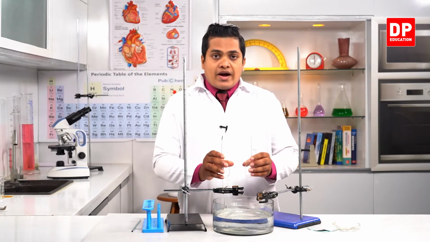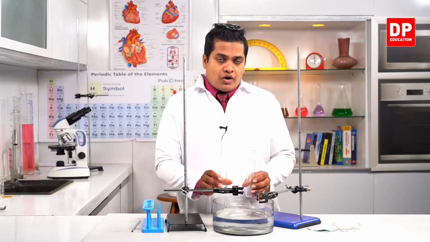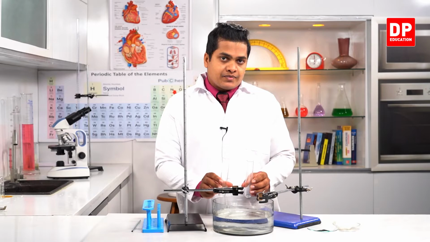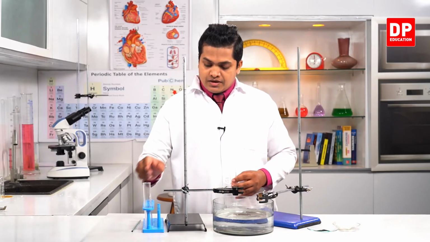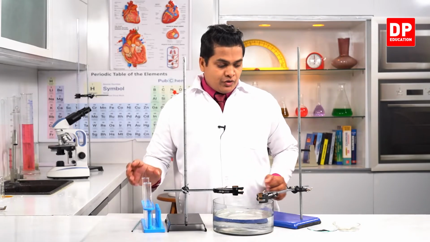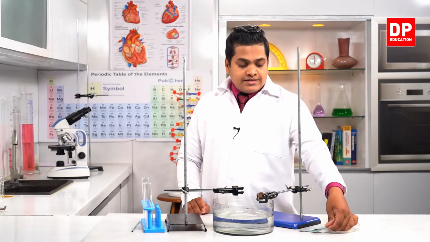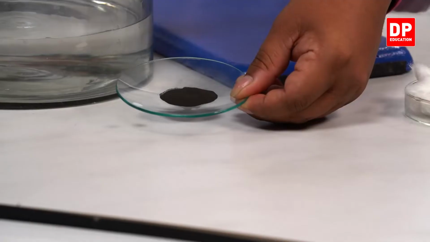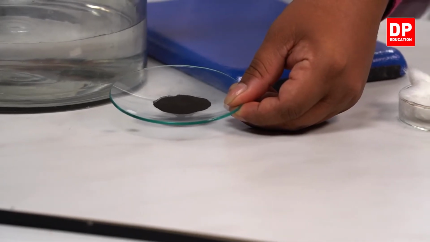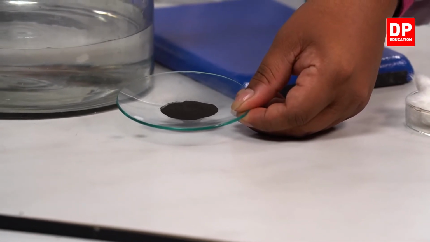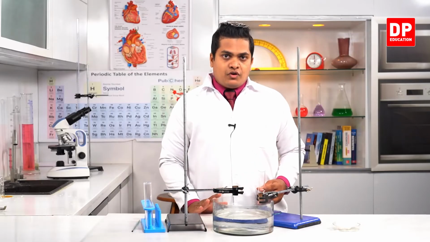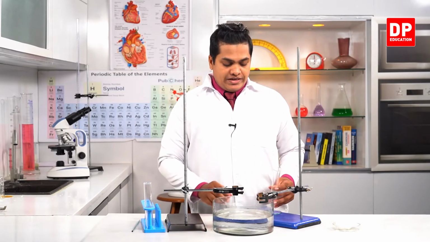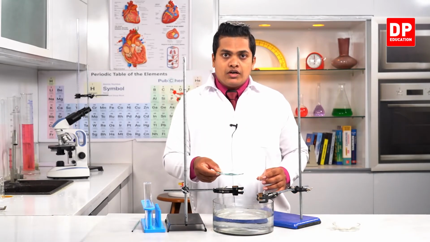So now I have two boiling tubes with the same dimensions. First of all, I'm going to use some iron powder or iron filings. Now I'm going to insert this iron powder.